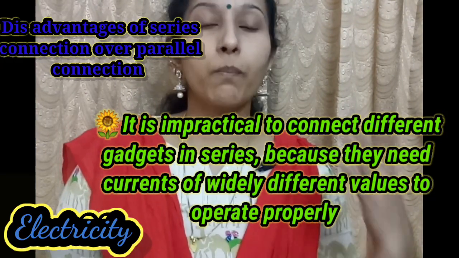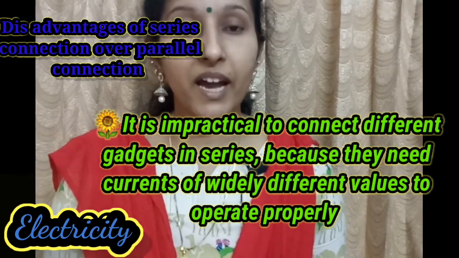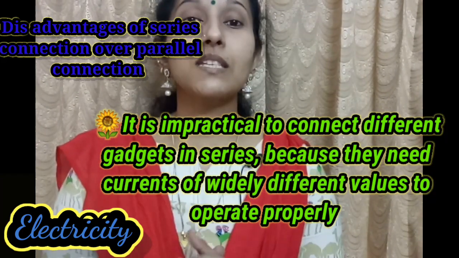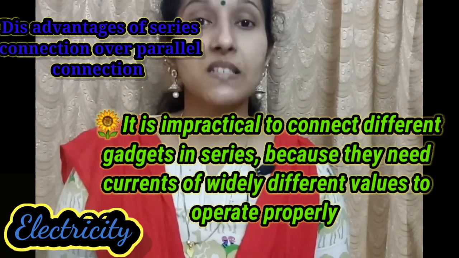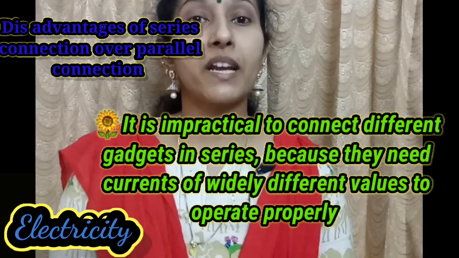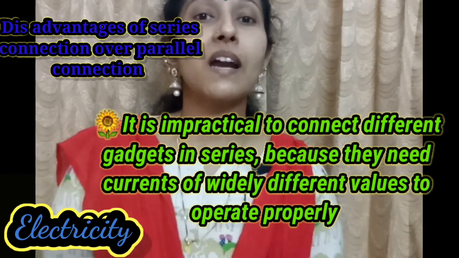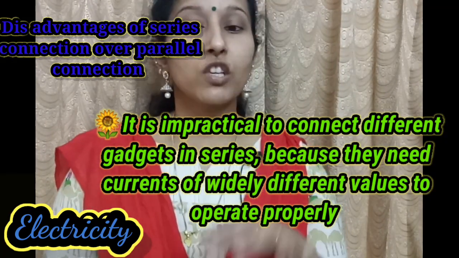Why? Because both the bulb and the heater require different amounts of current. So the first disadvantage of series connection is that it is impracticable to connect different gadgets in series circuits because they require different amounts of current. Like a bulb and a heater cannot be connected in series because both gadgets require different amounts of current.